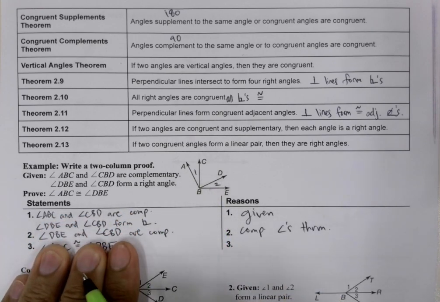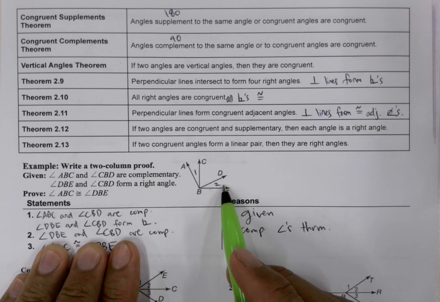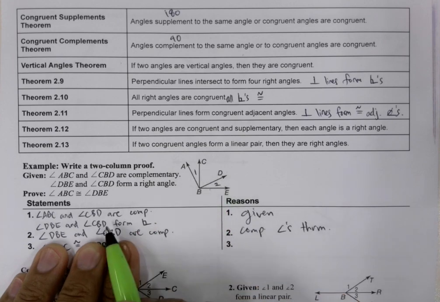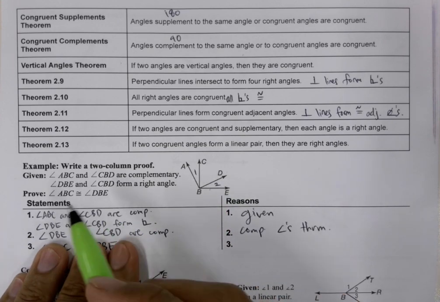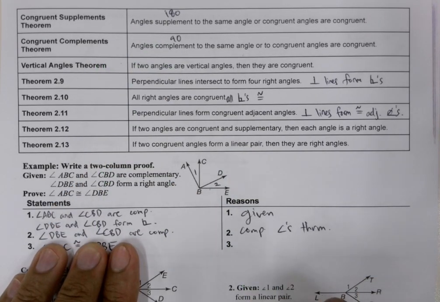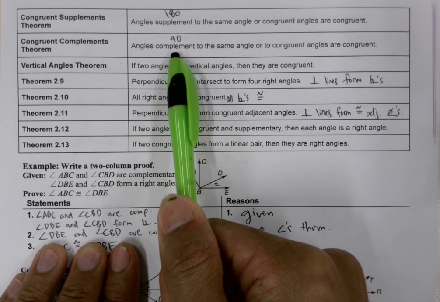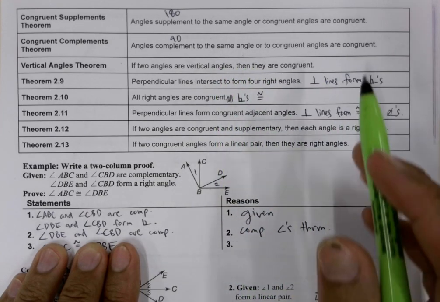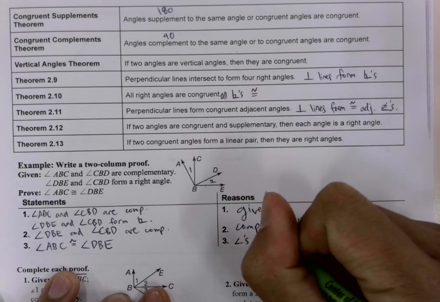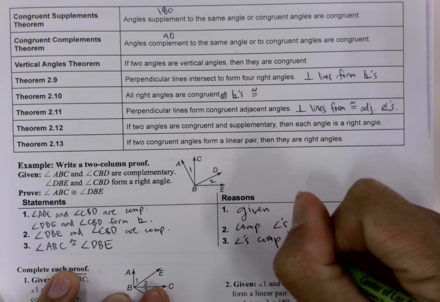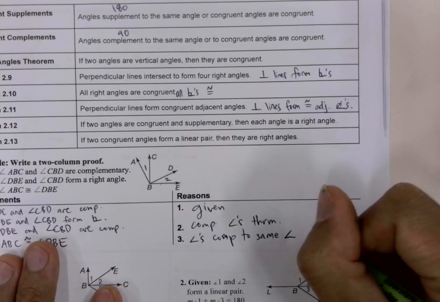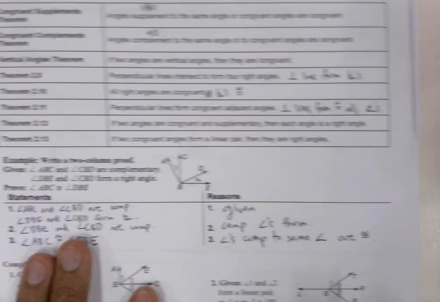And then in statement 2, we have DBE, angle 2 is complementary with CBD. So they're both complementary to the same angle as shown in the statements. So then we can apply the congruent complements theorem, which says that angles complementary to the same angle are congruent. Okay, so we can say angles complementary to the same angle are congruent.